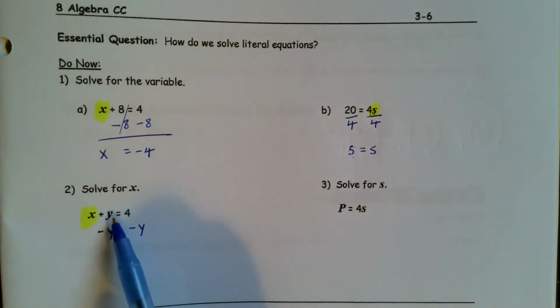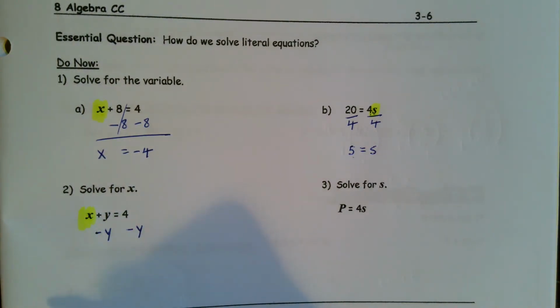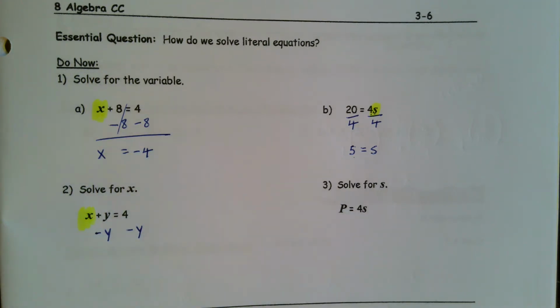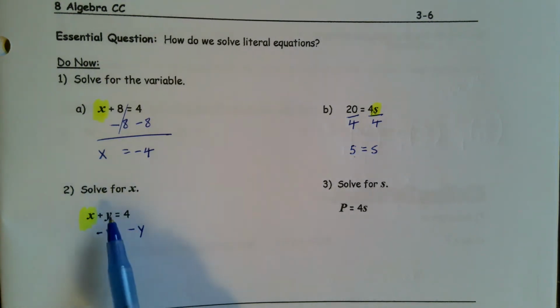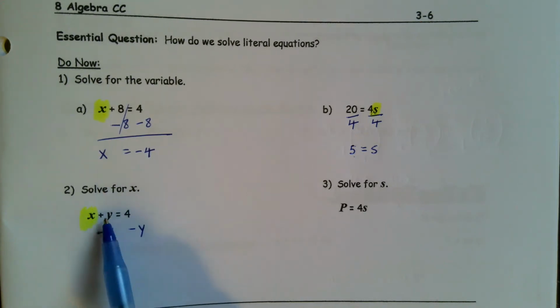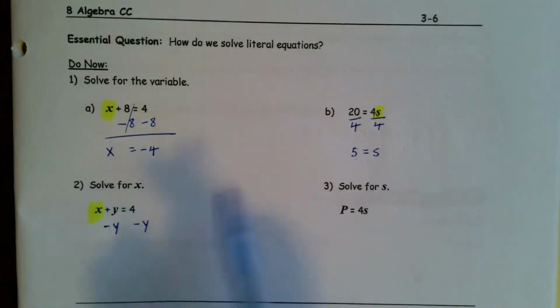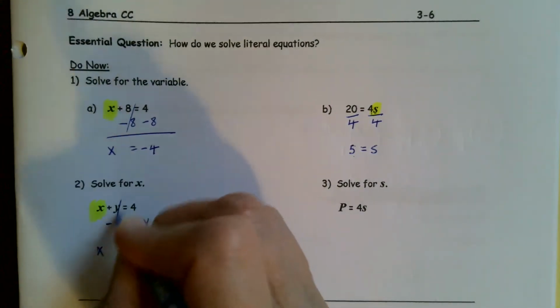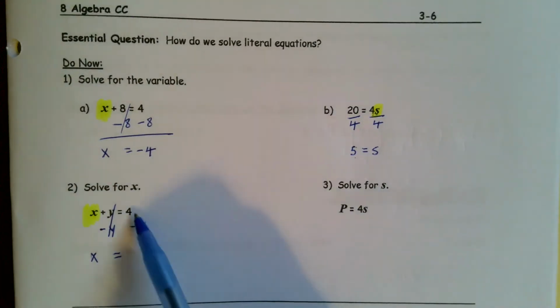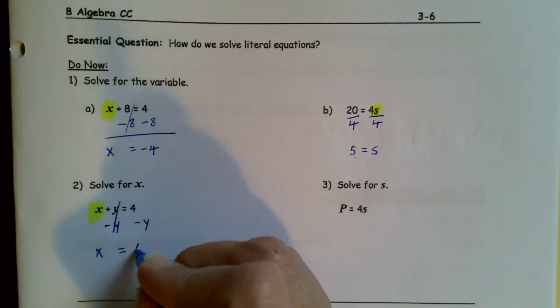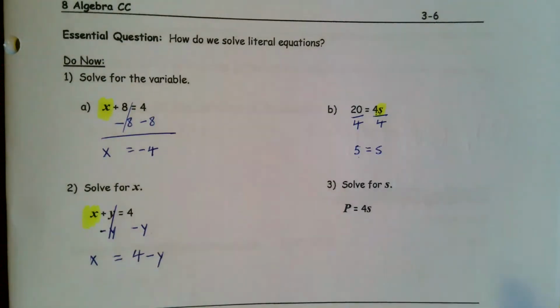Well, what happens if an equation has more than one variable? We're going to do the same procedure. We're going to use inverse operations. So the inverse of adding is subtracting, the inverse of multiplying is dividing, and we're going to go in reverse order of operations. So if I ask you to solve for x, I need to get rid of adding y. The opposite of adding y, the inverse, is subtracting y. Whatever I do to one side, I do to the other. So I have x, that's a zero pair, equals, and these are not like terms, so I merely write both of them, 4 minus y.